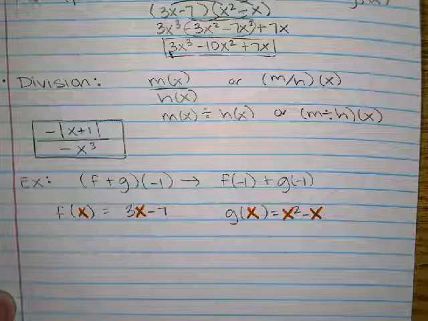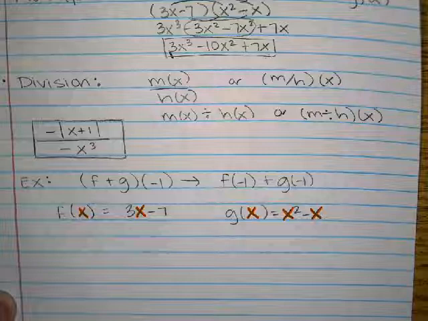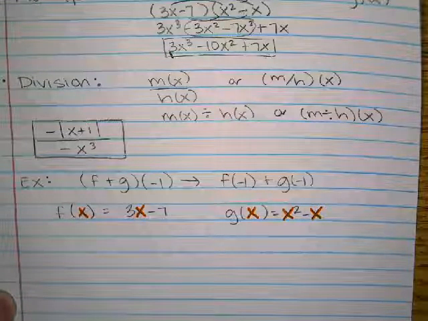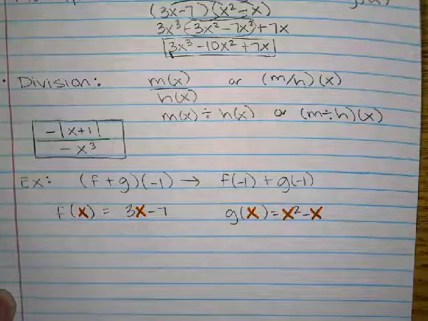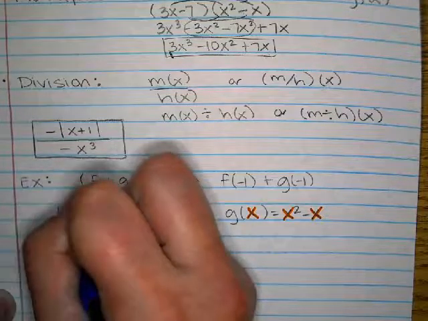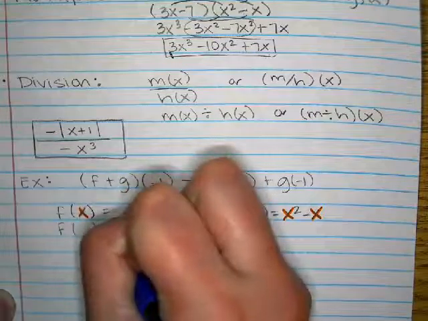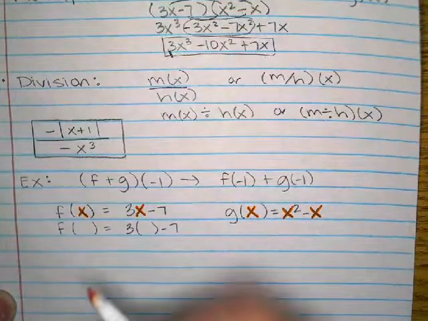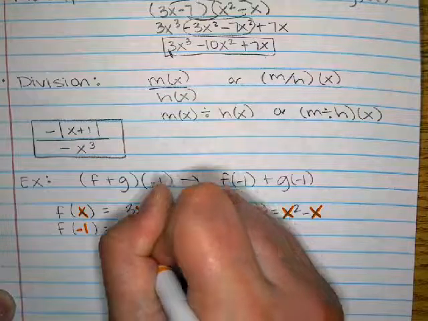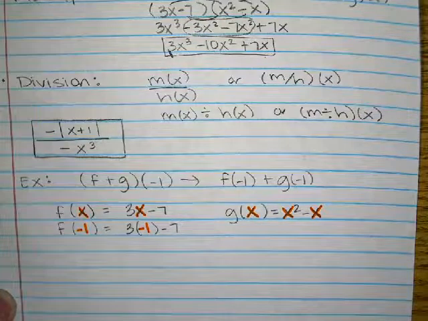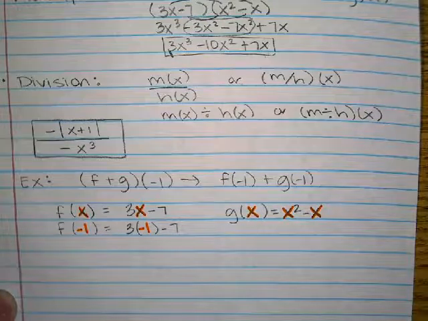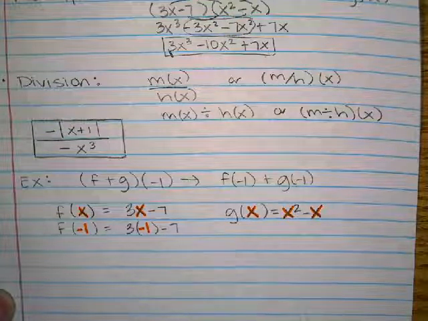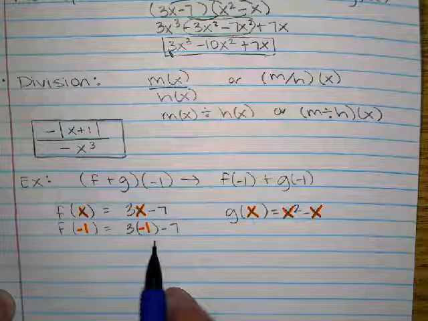So if we plug in -1 for the first one, then what do we end up with over here? Is that the final answer? Final answer, okay. What do we end up with over here? -10. So -3 minus 7 is -10, okay?